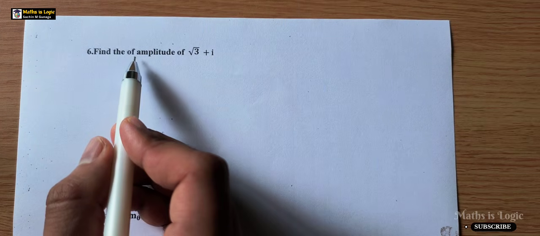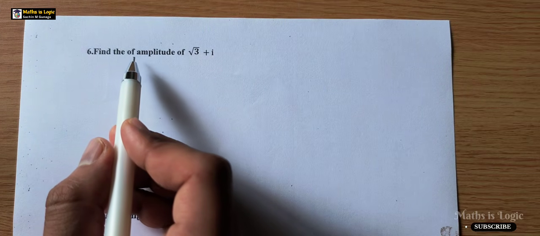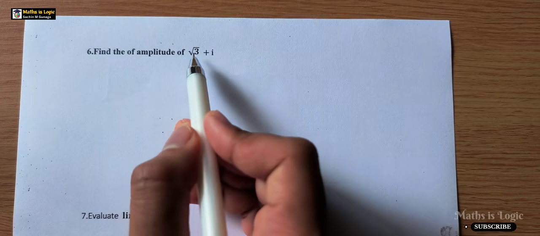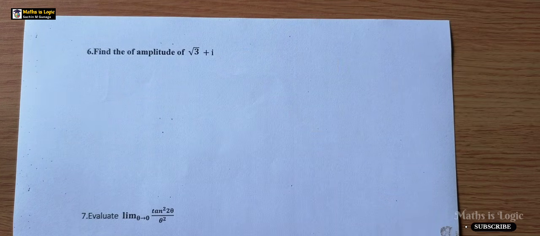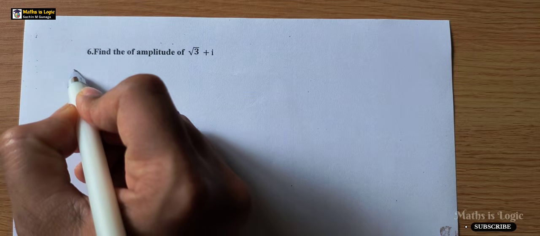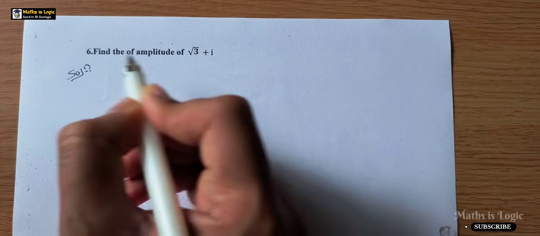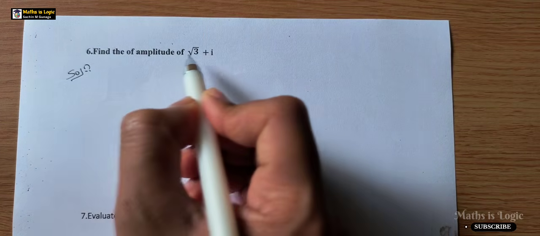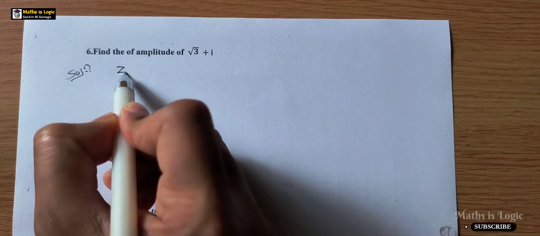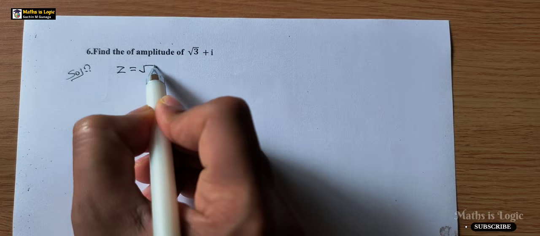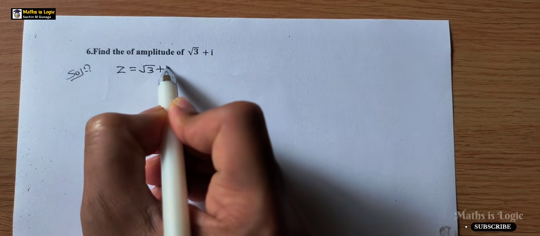Next, sixth one, find the amplitude of root 3 plus i. So this is the complex number example. Solution, consider root 3 plus i as z is equal to root 3 plus i.